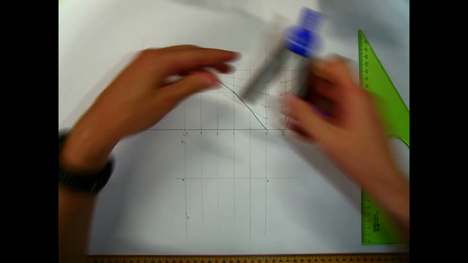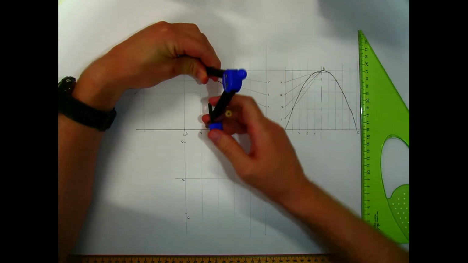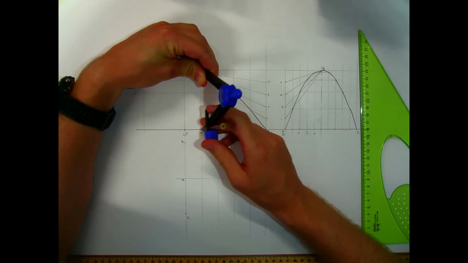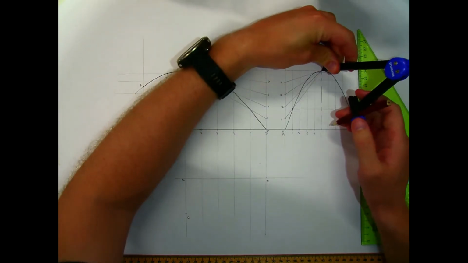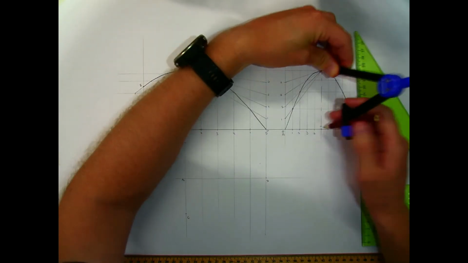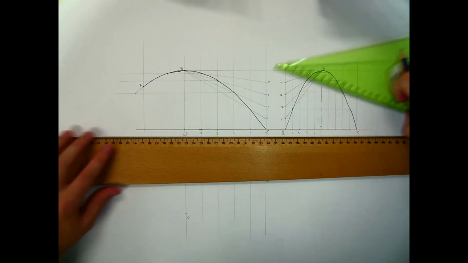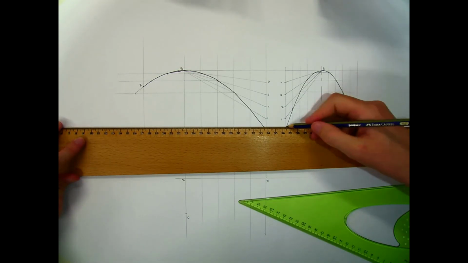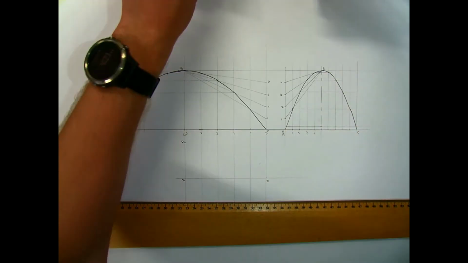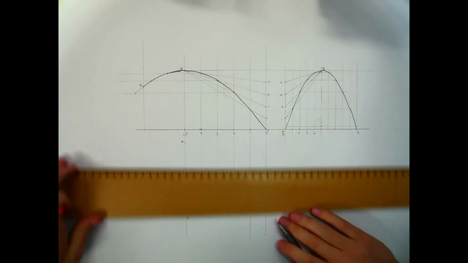So measuring with my compass from the top down to my XY line is this height here. So measuring from B down to here. That is going to give me a set width for this part of the curve. I'm going to just do an orange so we can see it.